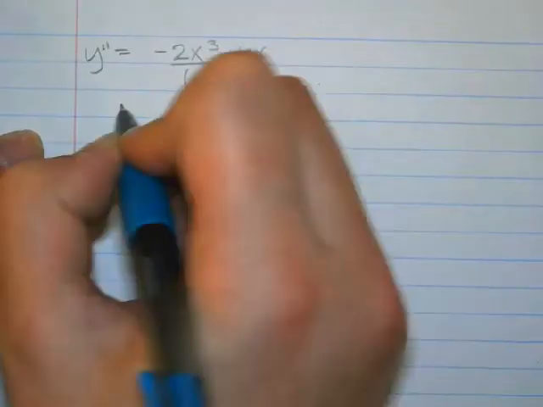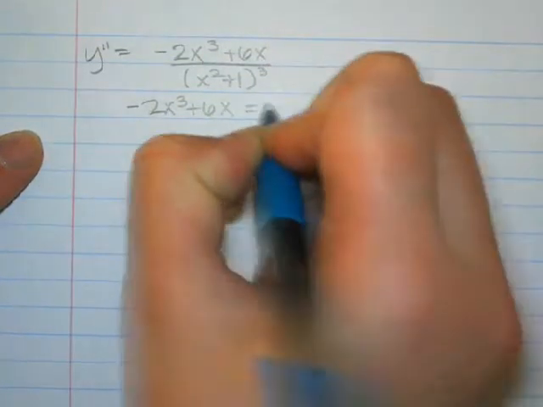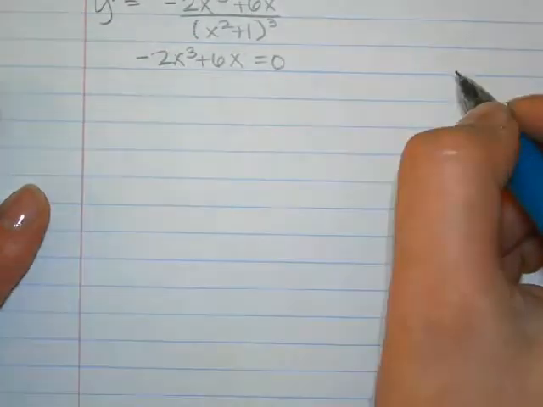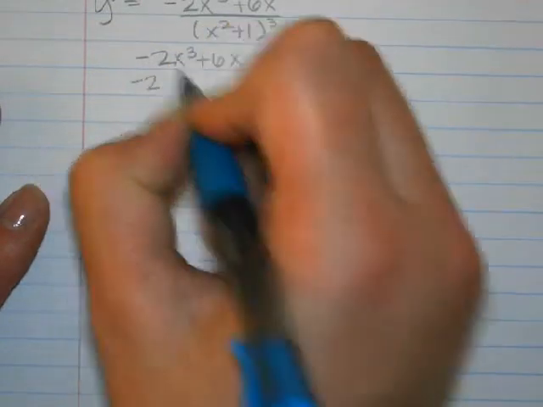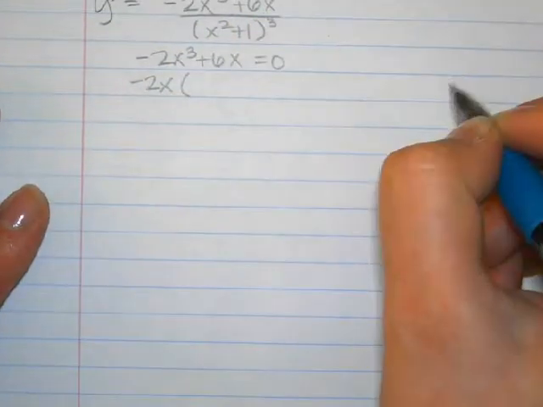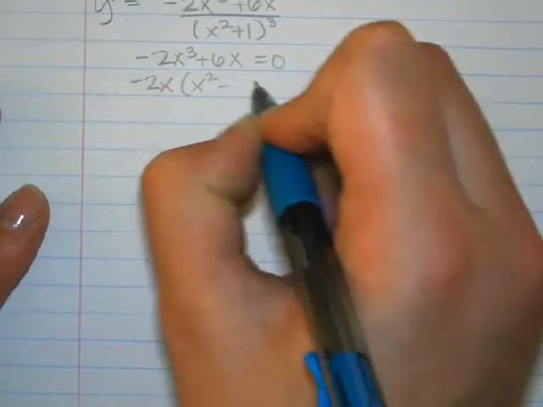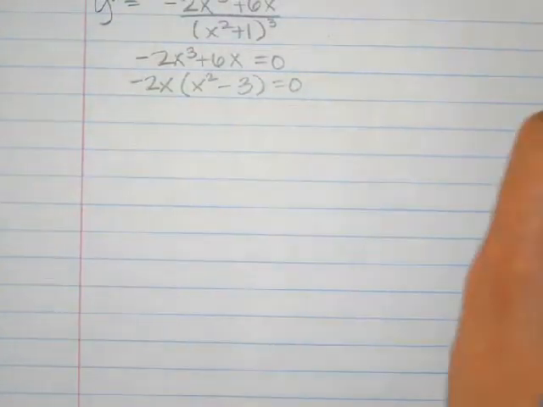Okay, so we're going to say the top equals 0. And so how do I factor that? I'm going to go ahead and take out a negative with it, negative 2x. And what does that leave me with? Okay. X squared minus 3.